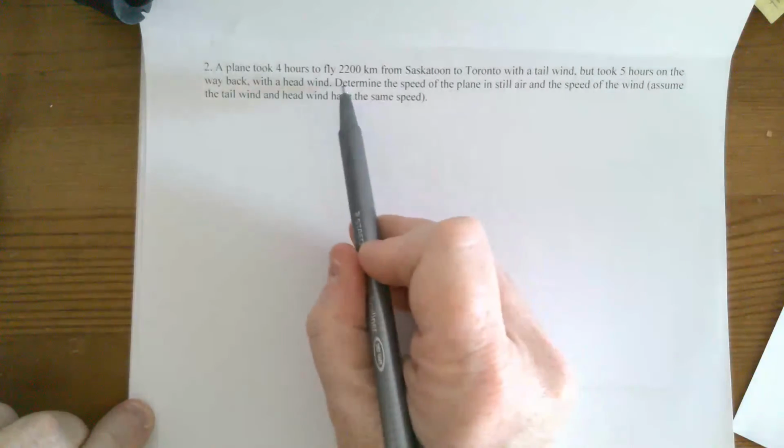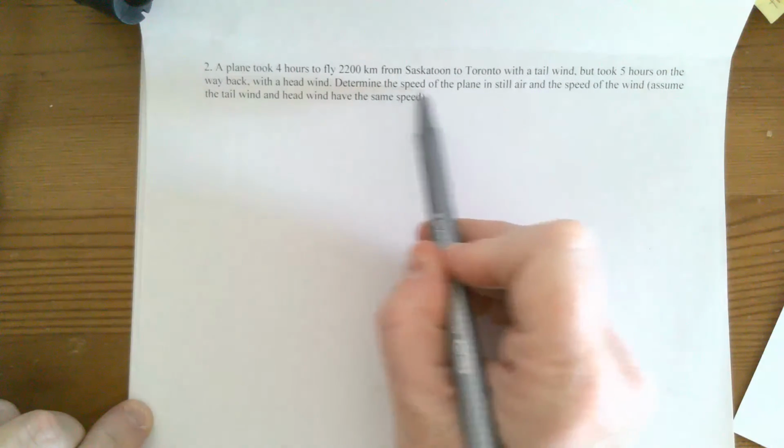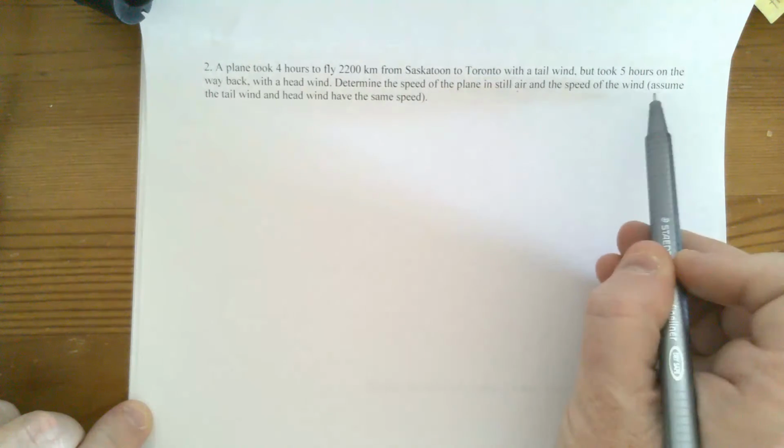So we'll start as usual with the variables, and our variables are coming from our question. We need to figure out the speed of the plane in the still air and the speed of the wind.